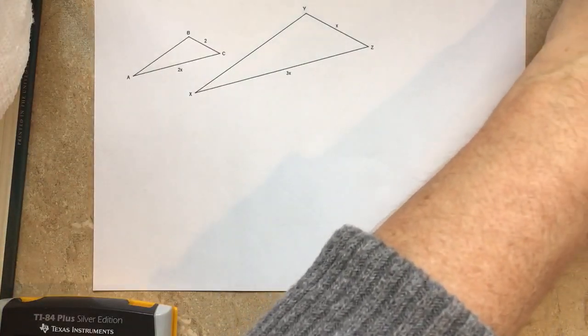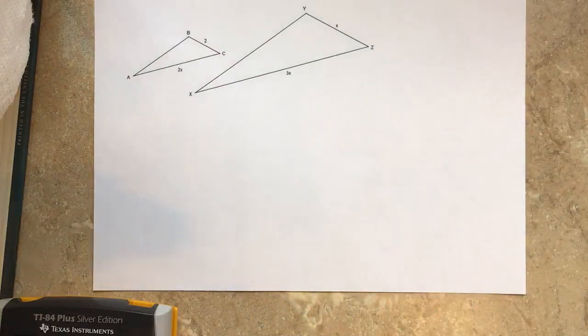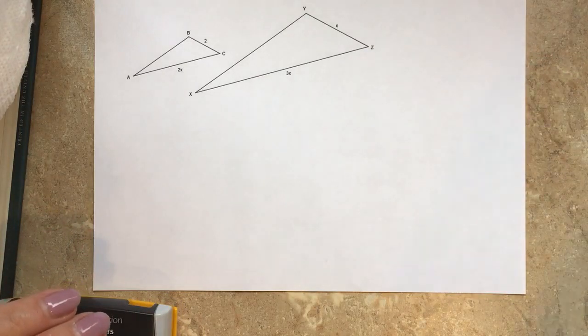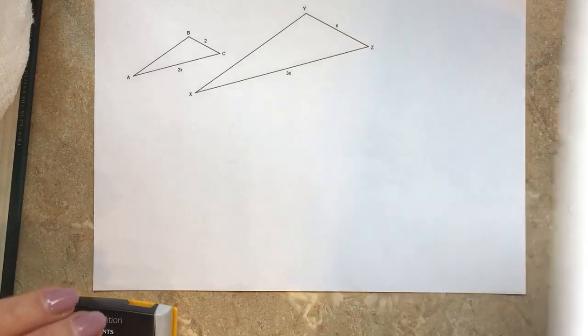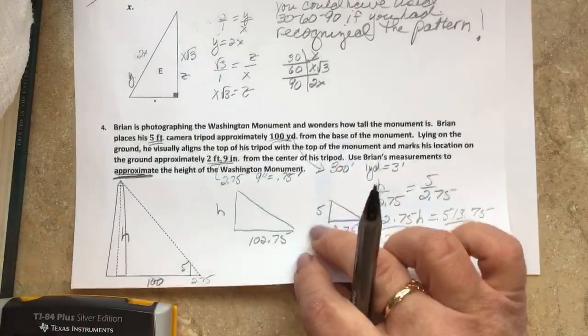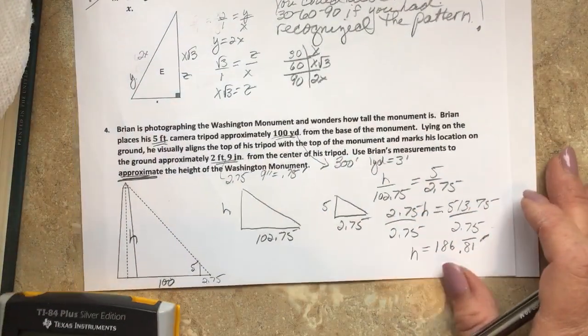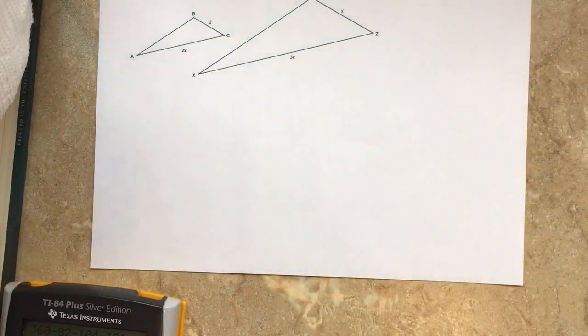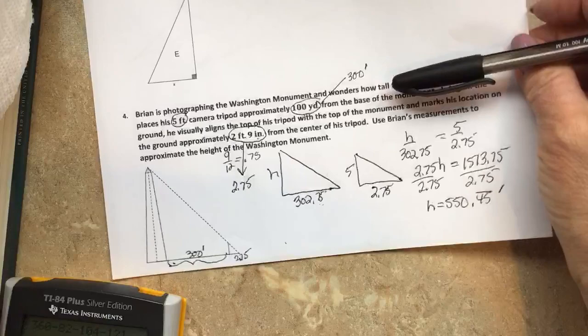Actually, let me see what I wanted to do here. All right, let's try this one. Now, oh, you know what? Sorry, I'm going to go back because there's one assumption here that I'm not sure you would have made. Oops, wrong one, sorry. This one is the one we just did.